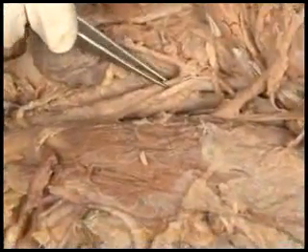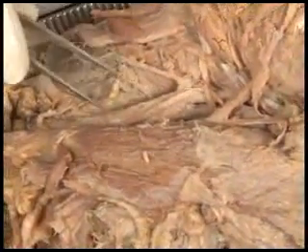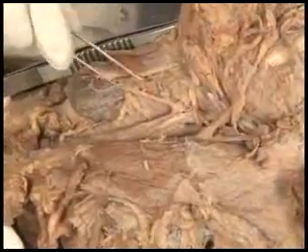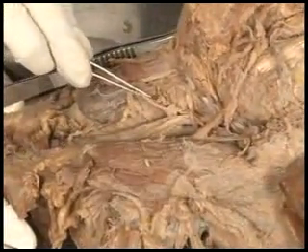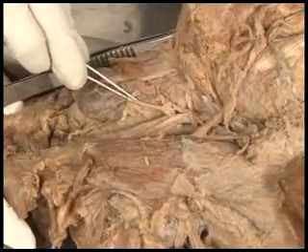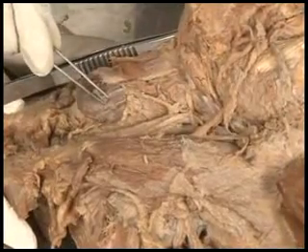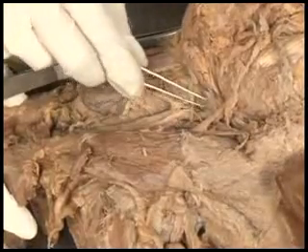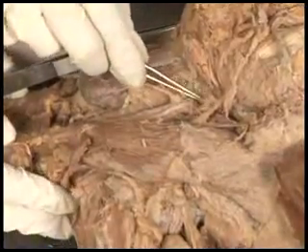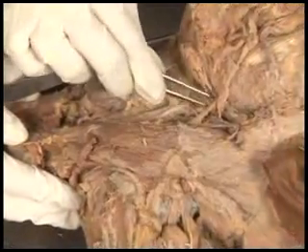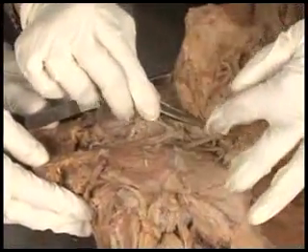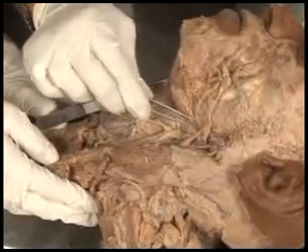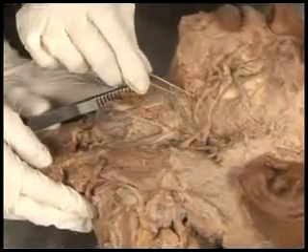The external carotid artery gives a number of branches. Some of them are seen in this triangle. The first one is the superior thyroid artery, which supplies the thyroid gland. The next is the lingual artery, and the third is the facial artery, which has a course in relation to the gland, and then it runs on the face.